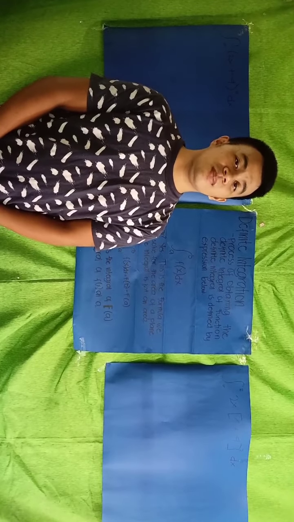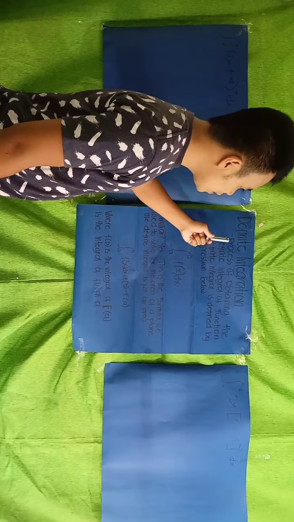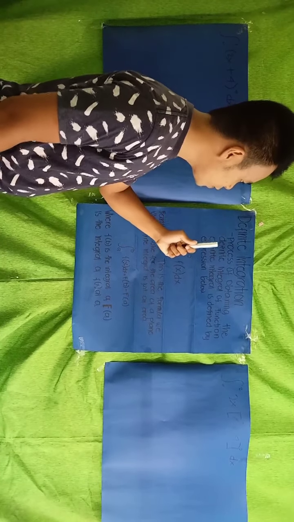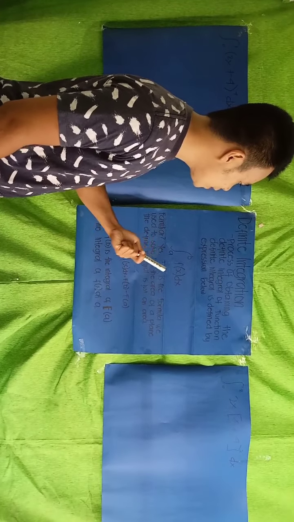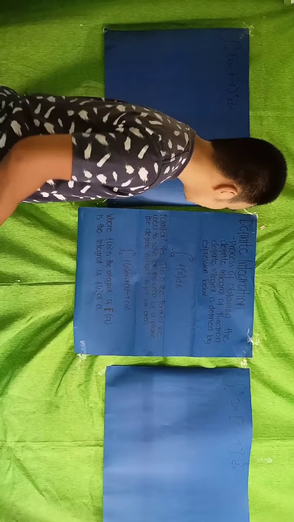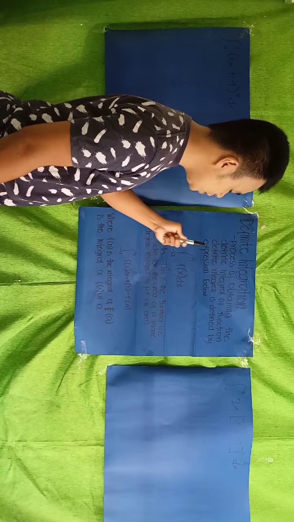So today I will talk about definite integral. Definite integration is a process of obtaining the definite integral of a function. Definite integral is defined by the expression below: integral of f of x dx from a to b.